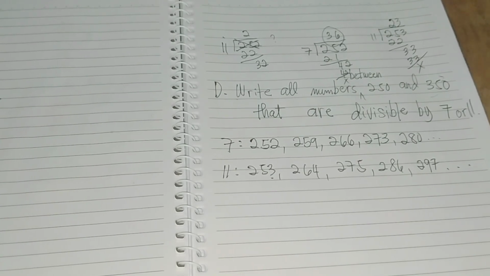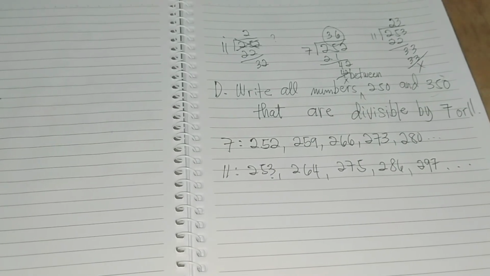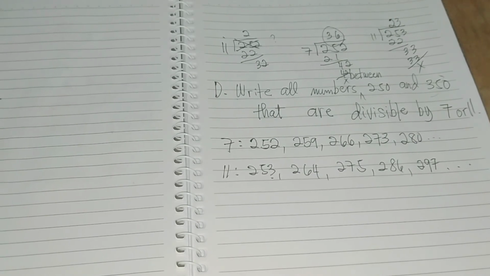So there, those are my 2 examples about this topic, divisibility rules for numbers 8, 12, 4, and including number 11. So we will continue with this one in my next video.